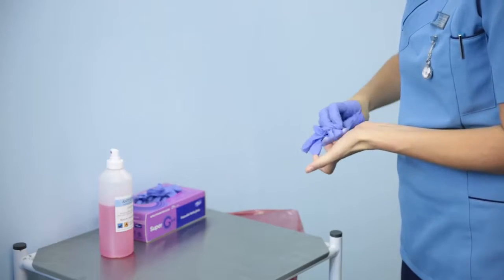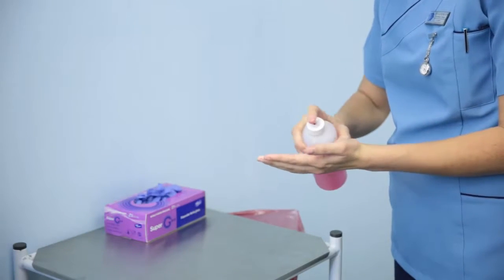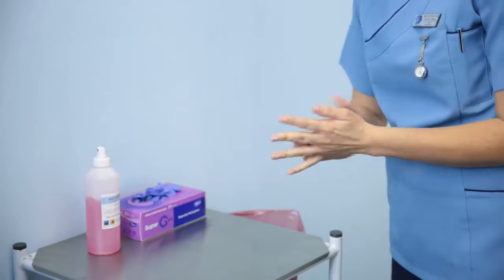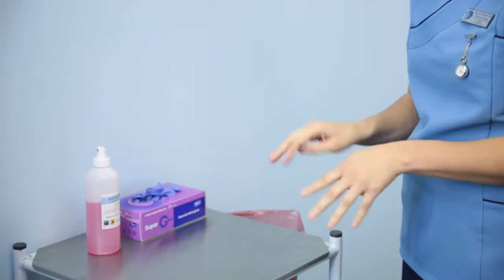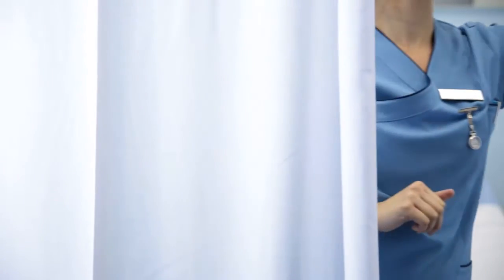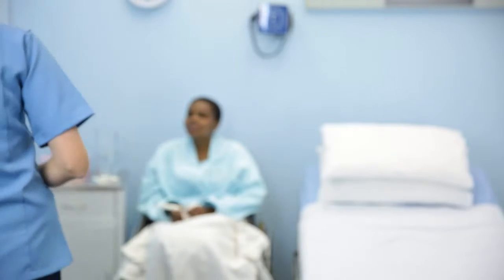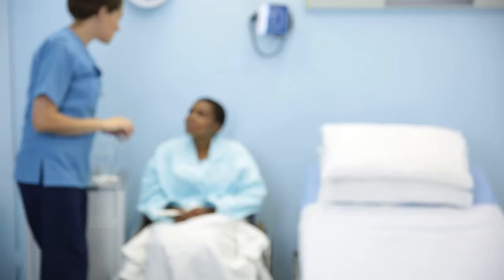Remove your gloves and discard them appropriately. Perform hand hygiene. Open the curtains around the bed and continuously check on the patient to ensure that they are still comfortable. When the patient spends the allotted time in the chair or becomes uncomfortable or starts experiencing pain, you will transfer them back to the bed.